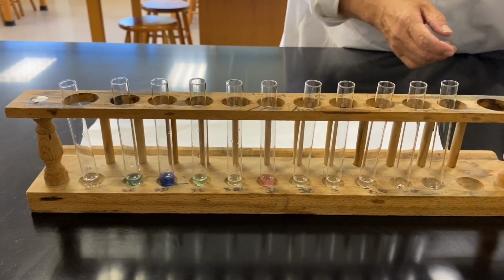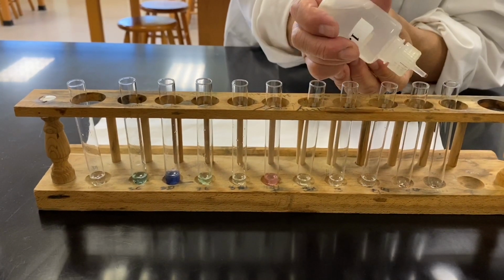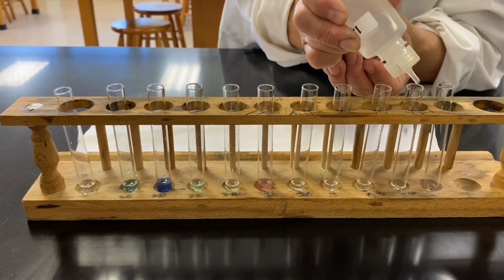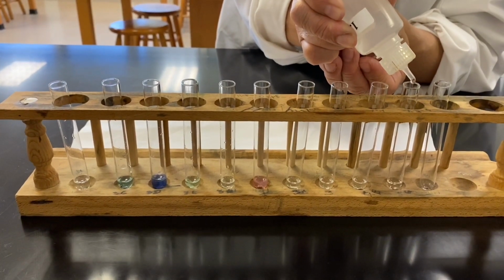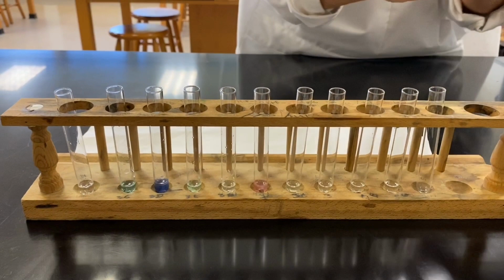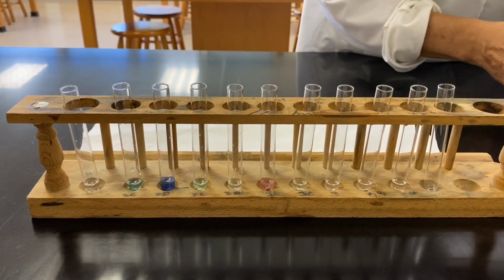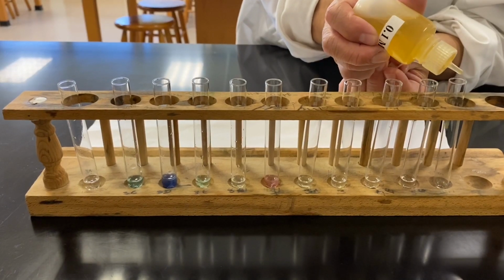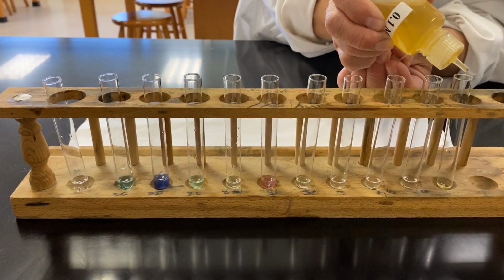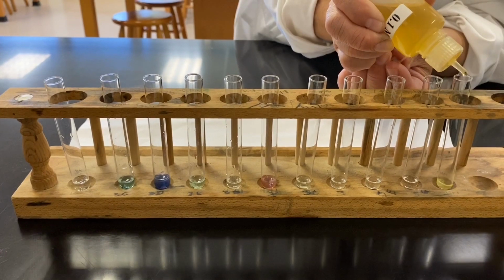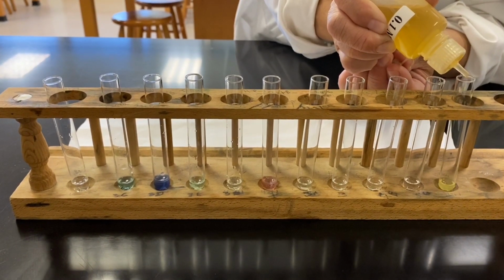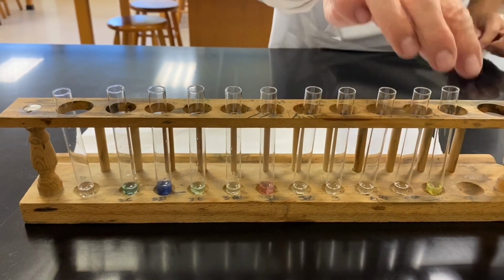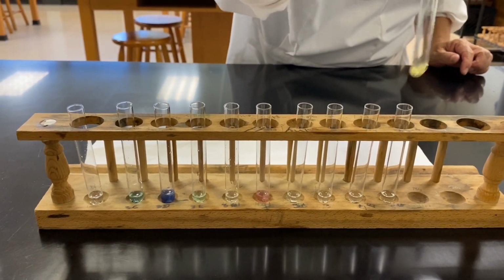And then the next one will be the calcium. All right, last but not least, it's our good friend iron 3. Beautiful. Okay, and then we're done. Just give it a shake.